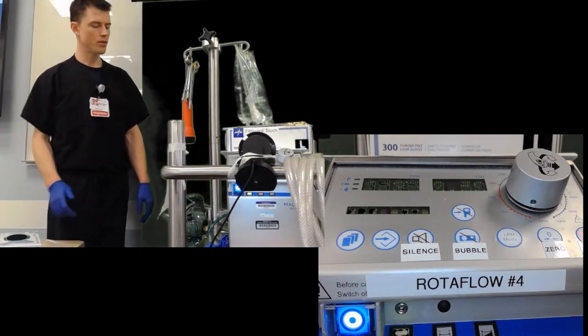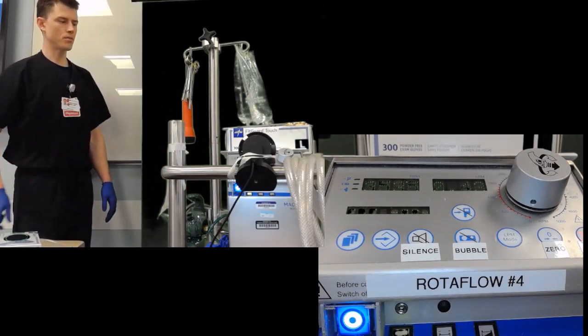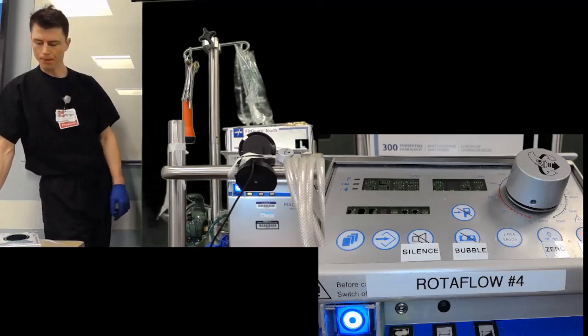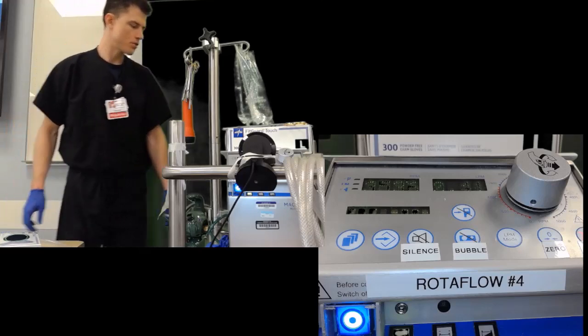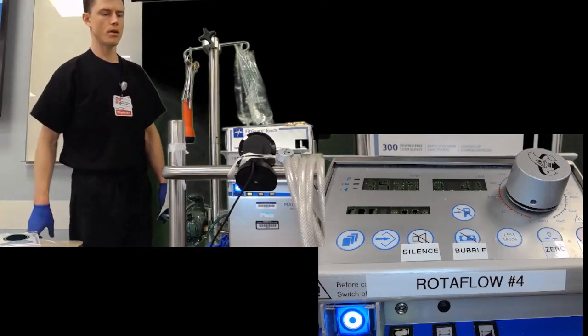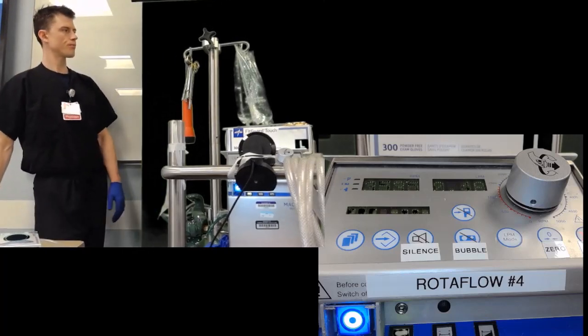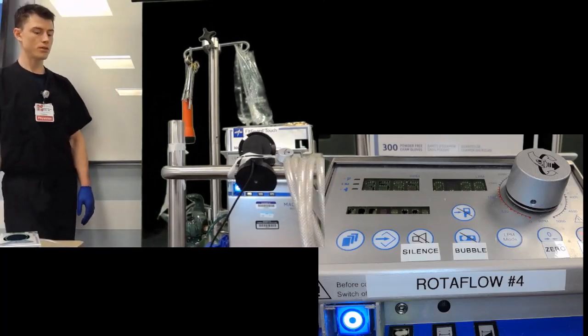So you've got your flow, let's say we're at 5 liters a minute. Actually, here's a troubleshooting thing. What's another reason why we have low flow? High RPMs. Well, a kink. A kink, right? So run your circuit.